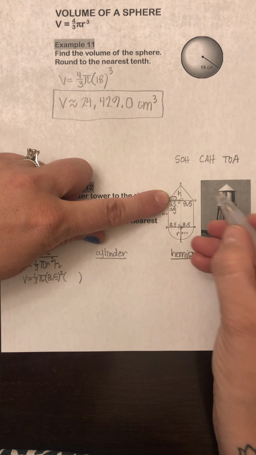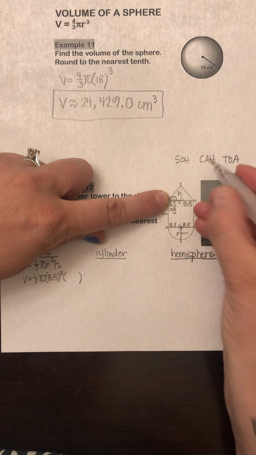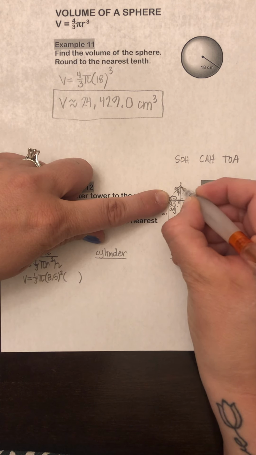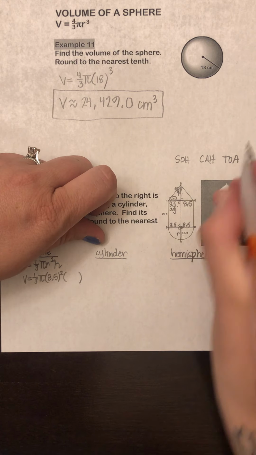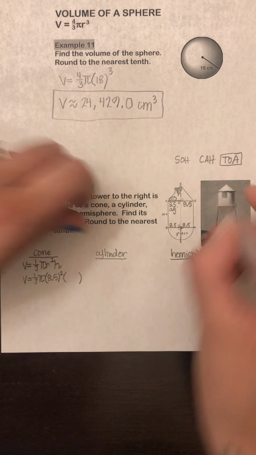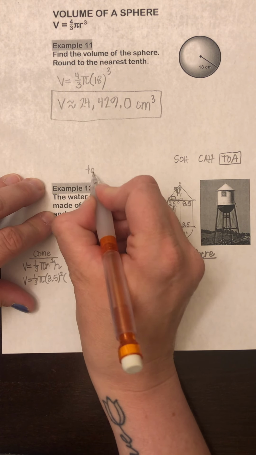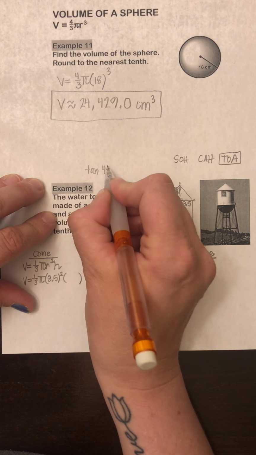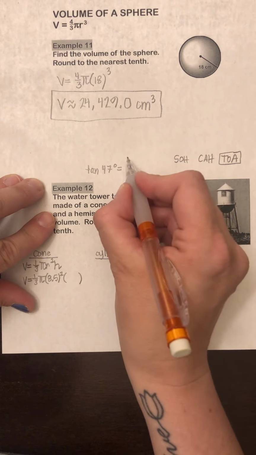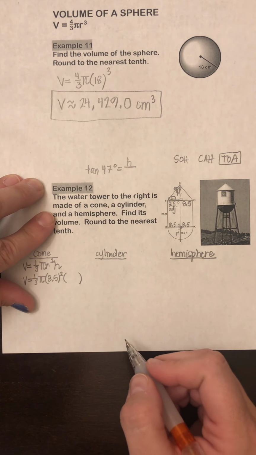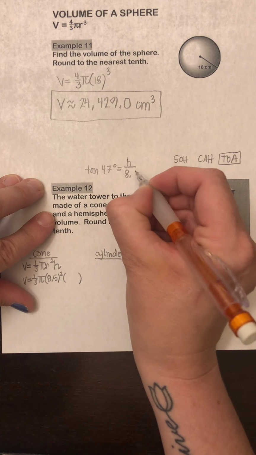What word would you use to describe the H? That would be opposite. Which trig function uses those two words? Tangent. So I've got tangent of 47 degrees is equal to opposite, which is H, over adjacent, which is 8.5.